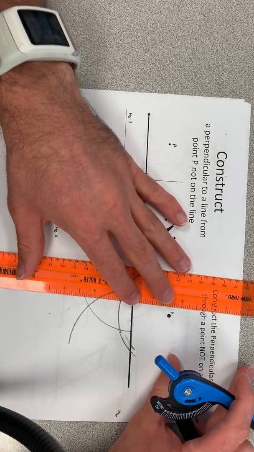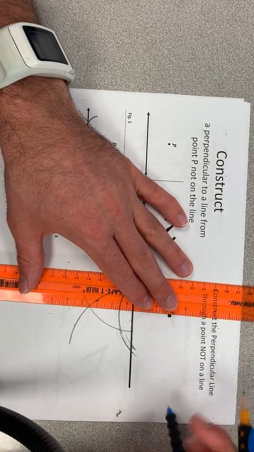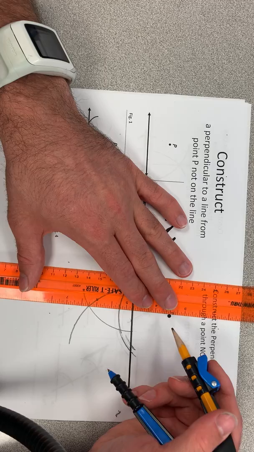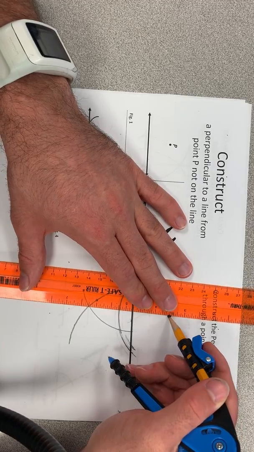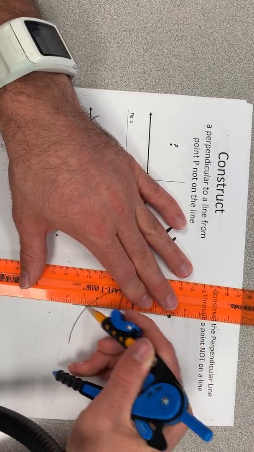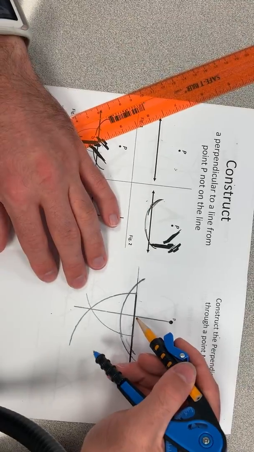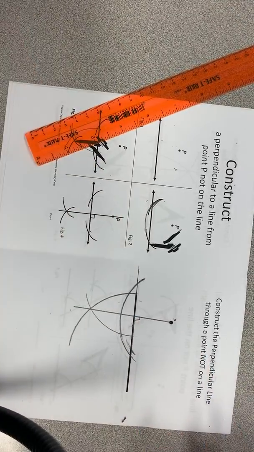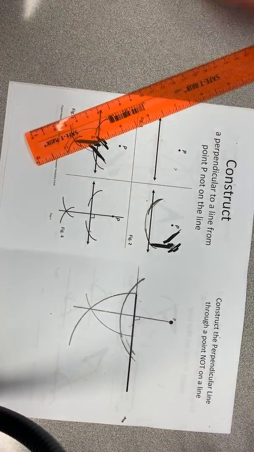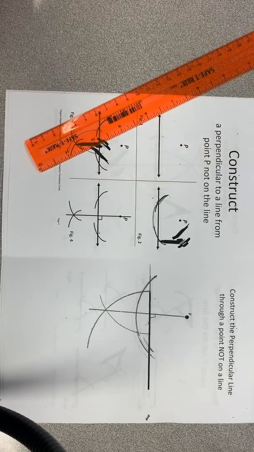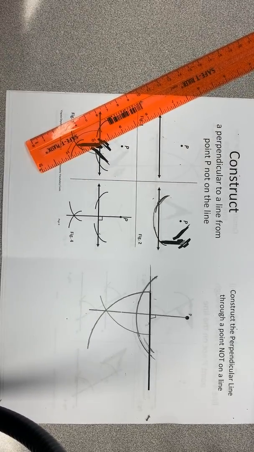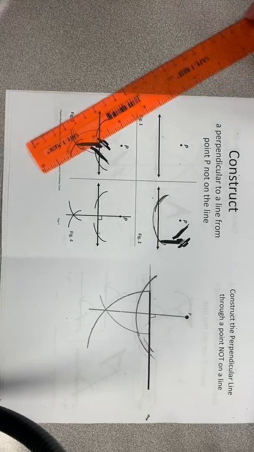Then we're going to take this ruler, and you are going to line up point P with the intersection below it. And in a perfect world, that would create four perpendicular or four 90-degree angles. Granted, this is a little bit off, which is okay. If yours is off too, that's fine. If you need help with it, I can help you whenever I come back.